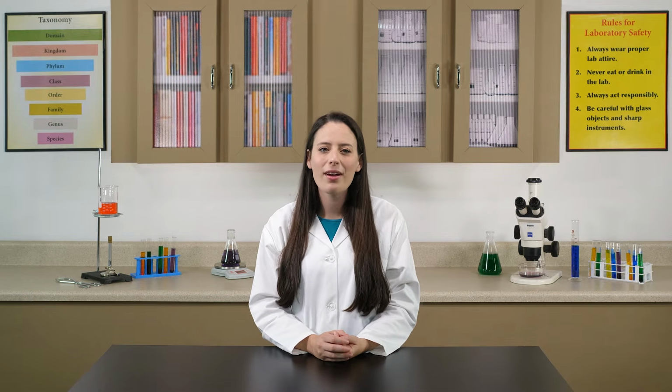We can examine much of the world of biology with our unaided eyes. But without a microscope, we could never experience the world of microbiology. In this lab, we will learn about different kinds of microscopes. Then we will discuss the proper use and care of a compound microscope.